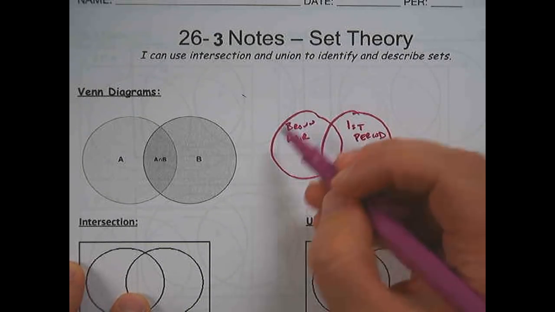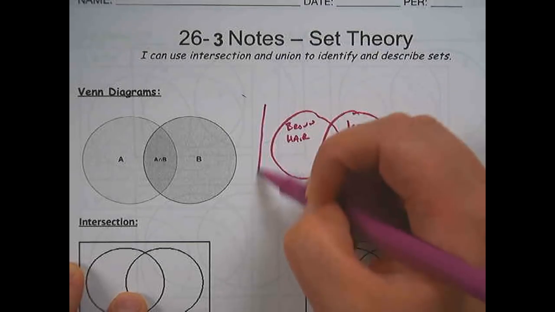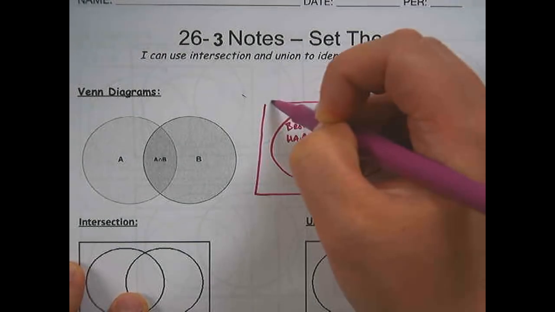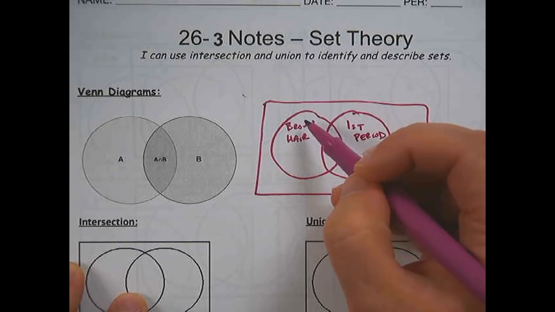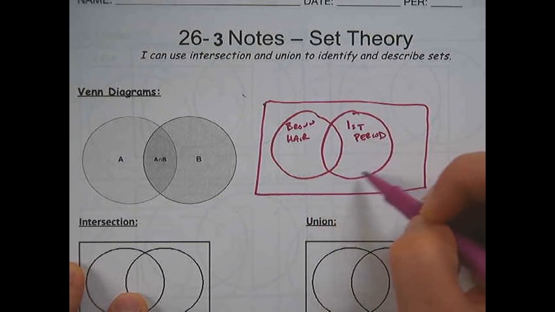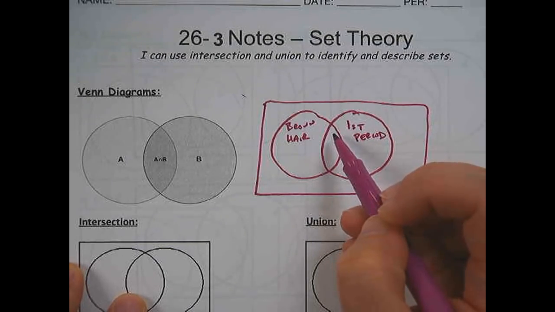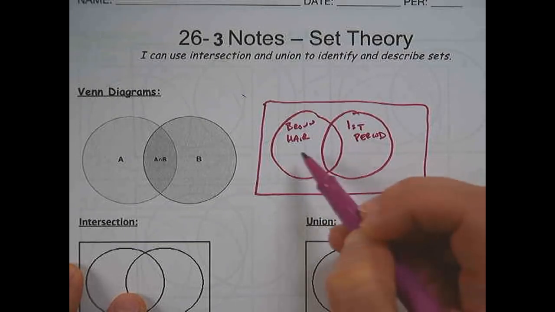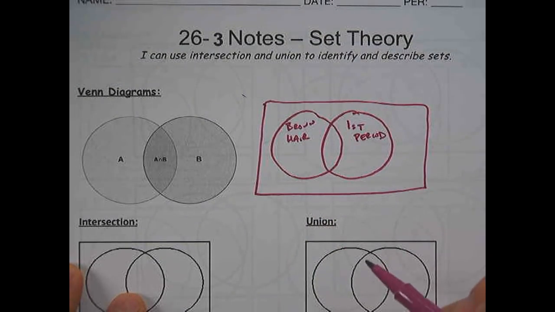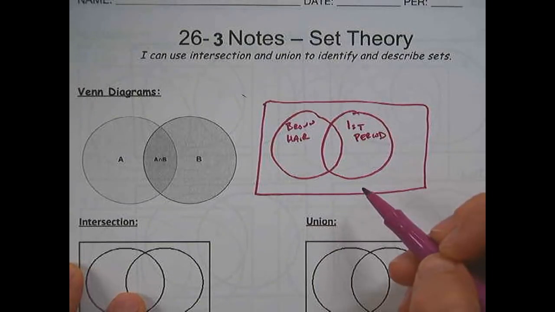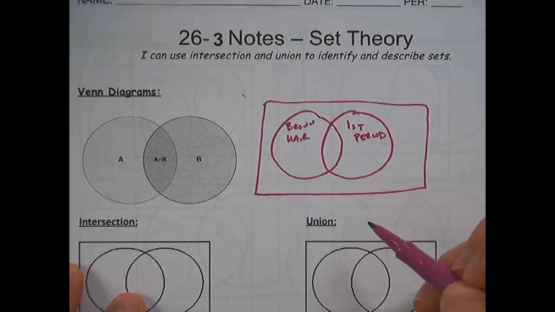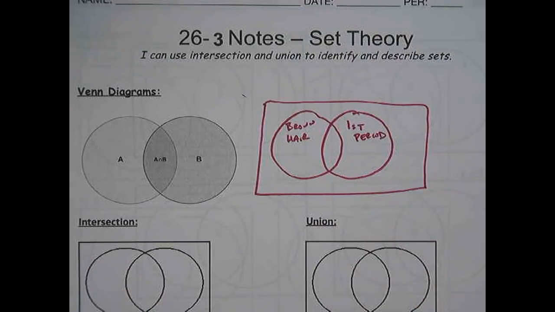So all the people with brown hair, maybe in the school or something, would be over here, and all the people that are in my first period would be over here, and people who have brown hair and are also in first period would go in the middle here because both apply to them. And then everybody out here would be people who are not in my first period or don't have brown hair. Okay, so that's the basics to a Venn diagram.